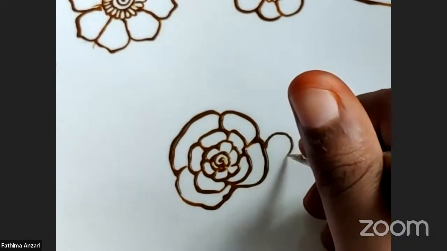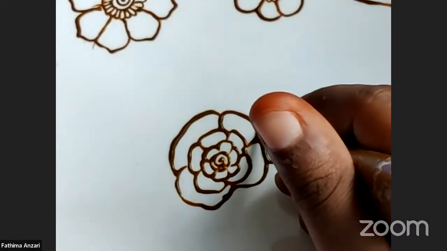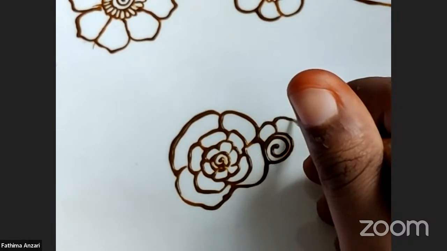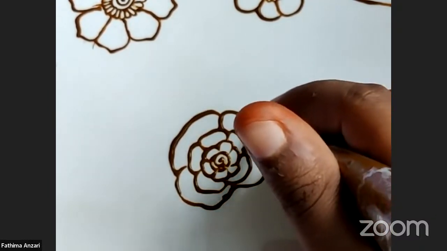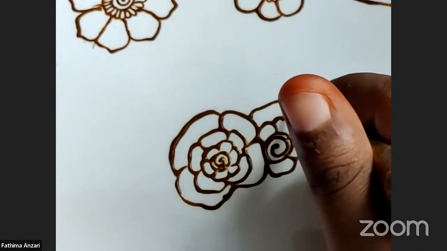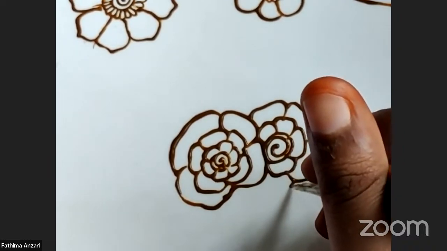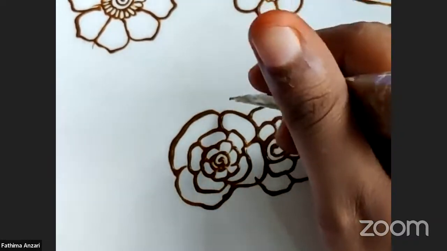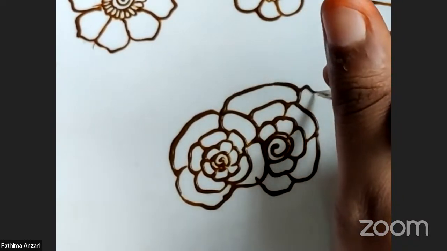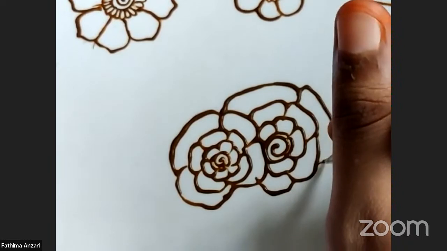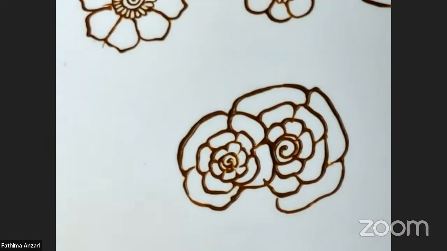Second story, near to this one I'll give. The swirl will be coming there. Next the petals. Second left. And the third one. I'm giving that.